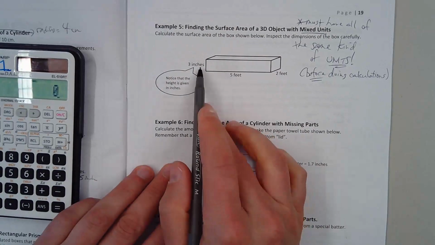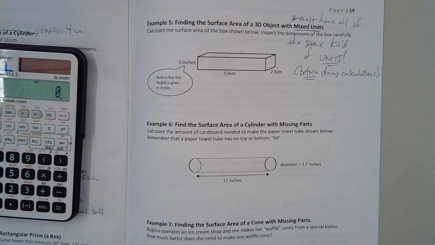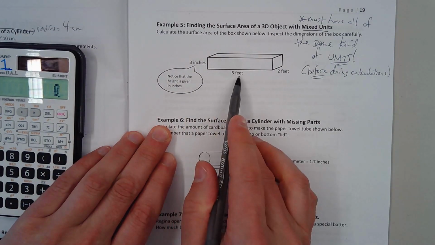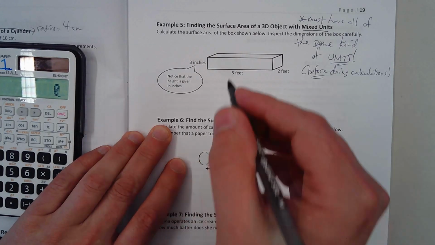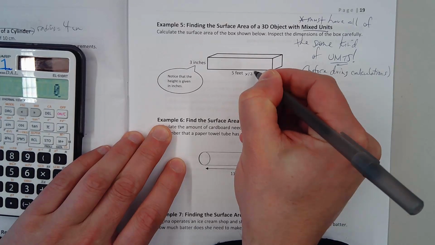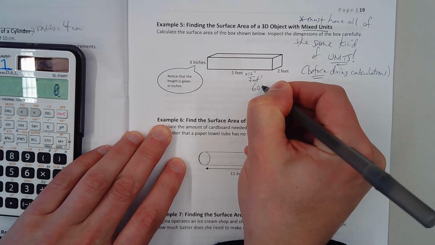Okay. So if I'm doing something like this, if this is in inches, I'll normally convert everything to the lowest unit, the smallest unit, right? 3 inches, I can convert feet. How many inches are in a foot? 12, yeah, so 5 feet times 12 inches per foot would be 60 inches.